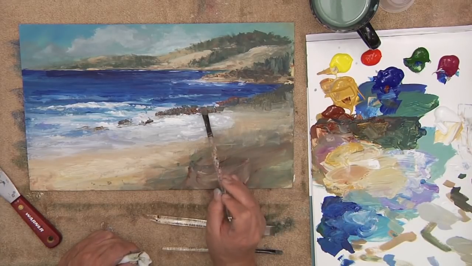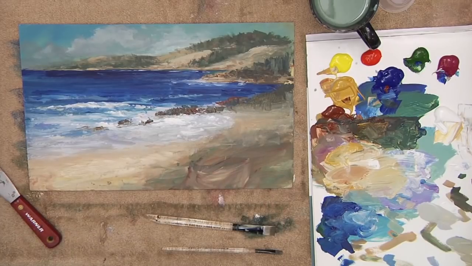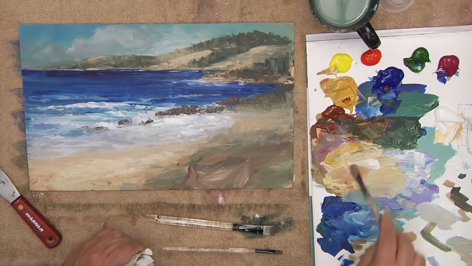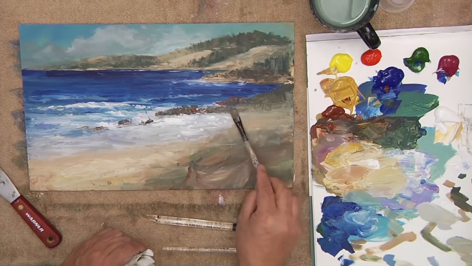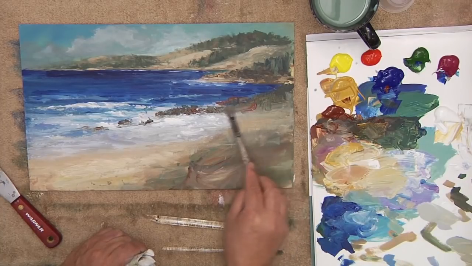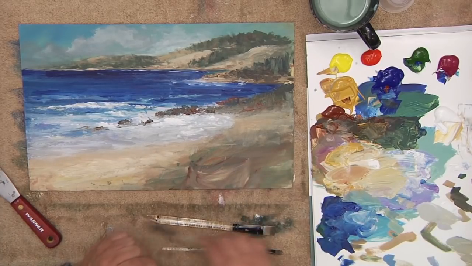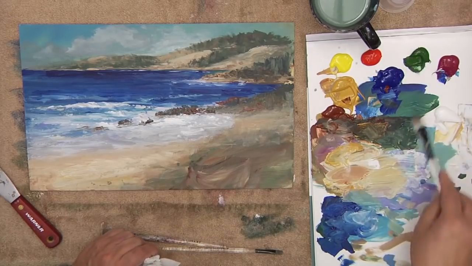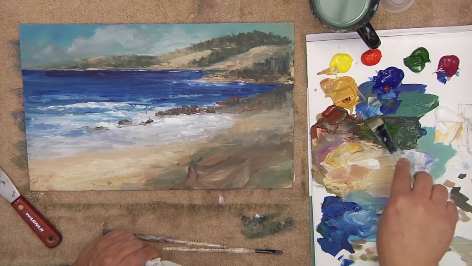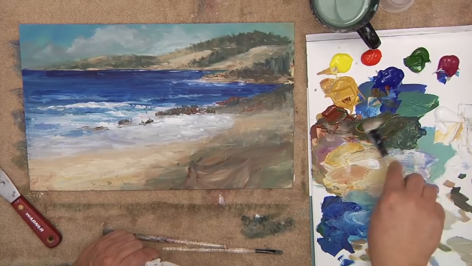It's a lot of fun to do stuff like this and just let yourself go and try some different things. Boom, just try that in there. That's not too bad. Might fix that beach just a bit, but let's get some burnt sienna, some greens, some of my blues.